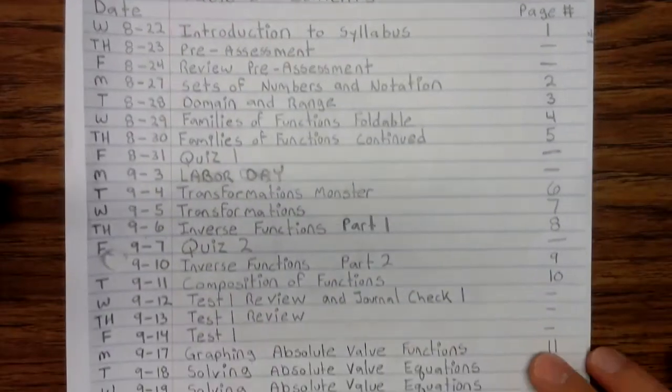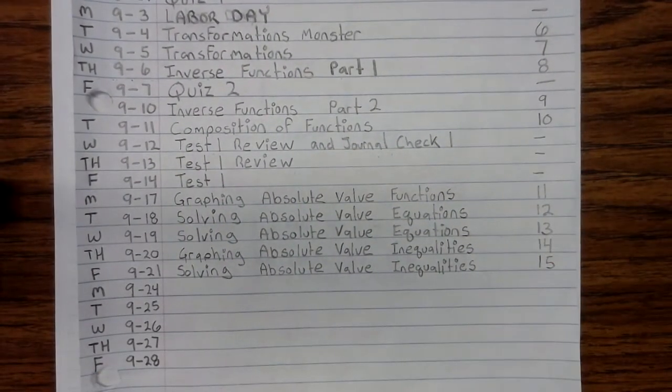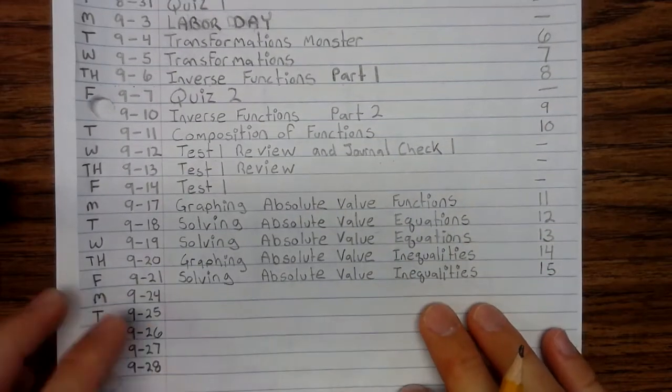Okay, Wildcats. Today we're looking at Monday, September 17th, graphing absolute value functions, and that's going to be on page 11. If you would, update your table of contents. All right, now your table of contents are updated. Let's take a look at the notes.